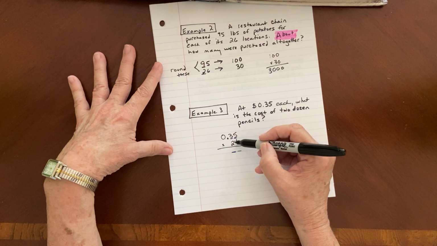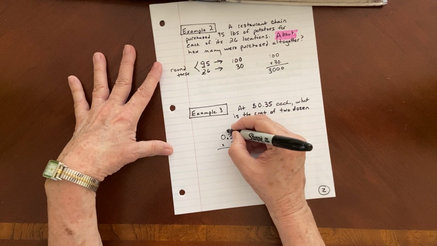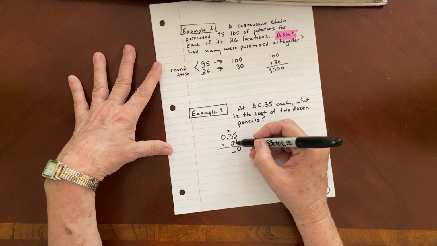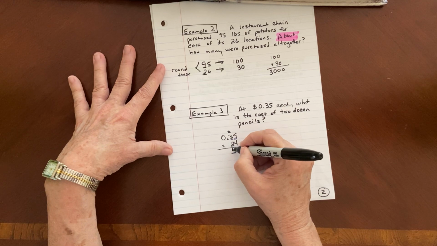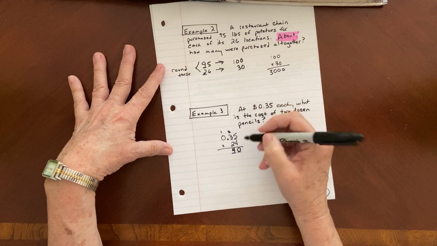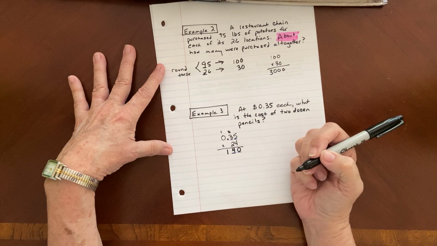So we're going to multiply the ones times the ones. So 5 times 4 is 20. I carry the 2 over there. 4 times 3 is 12, 13, 14. I'm going to carry the 1. 4 times 0 is 0 plus 1 is 1, right?